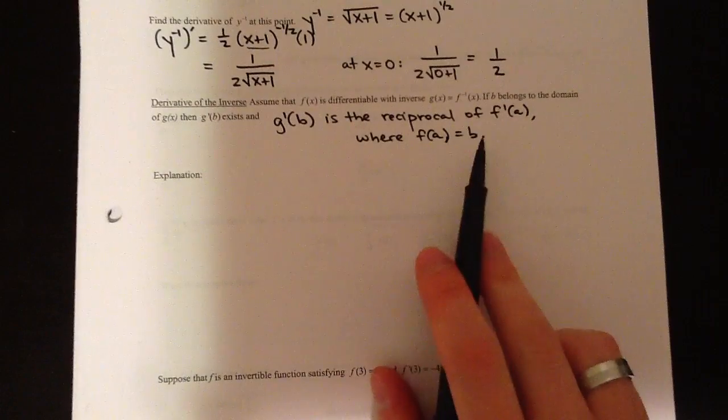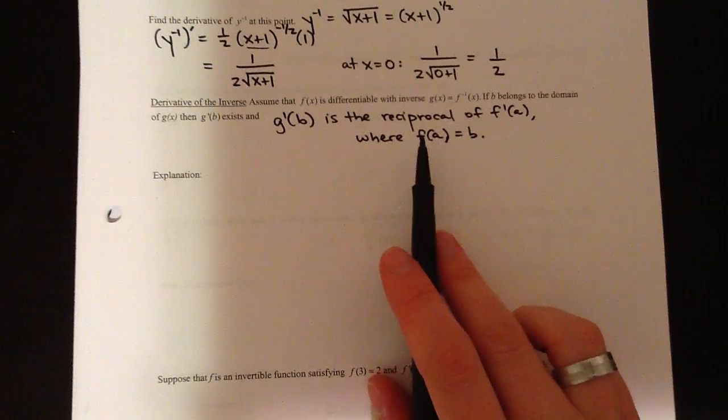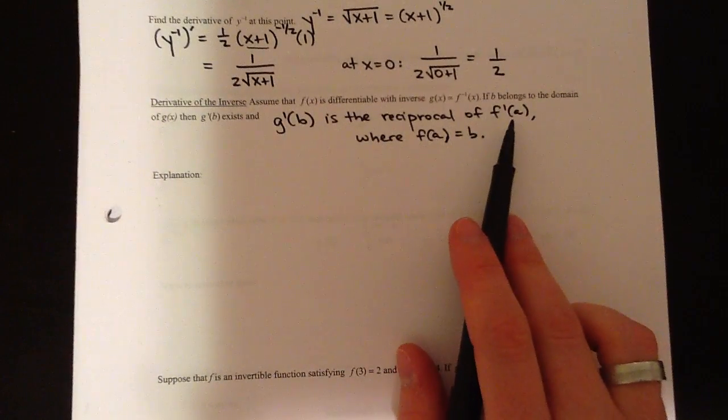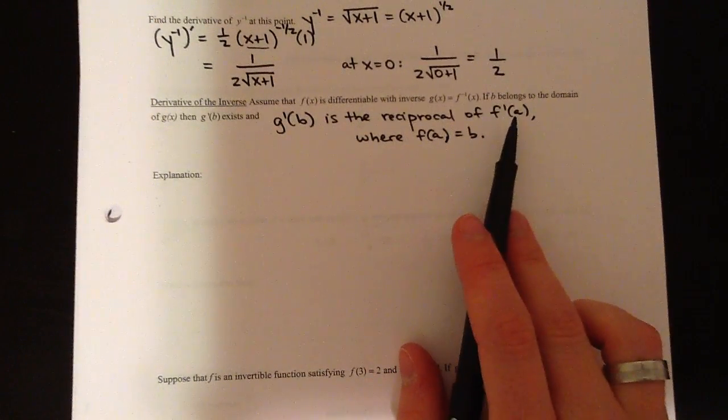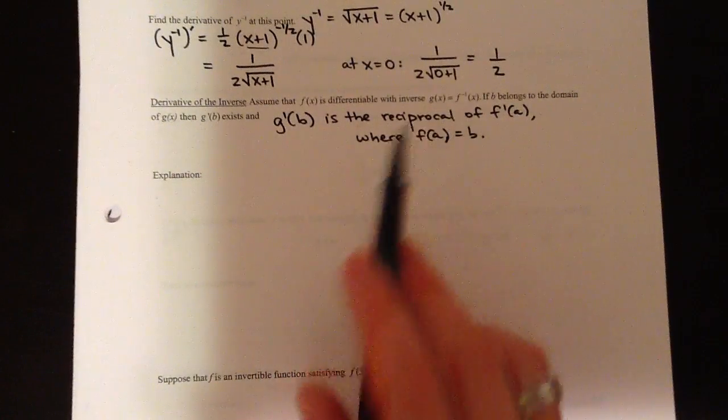That means (a, b) is a point on f, which makes (b, a) a point on g, the inverse function. So whatever the graph slope is at a, the inverse graph at the opposite point has the reciprocal slope.